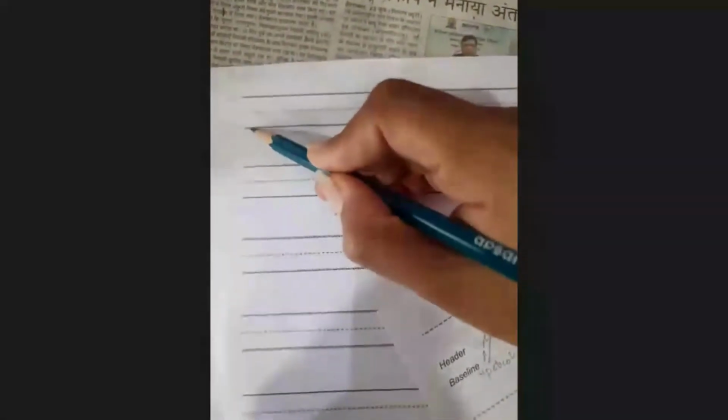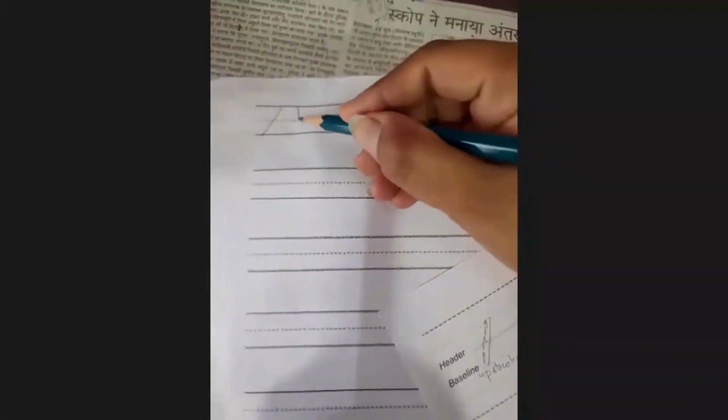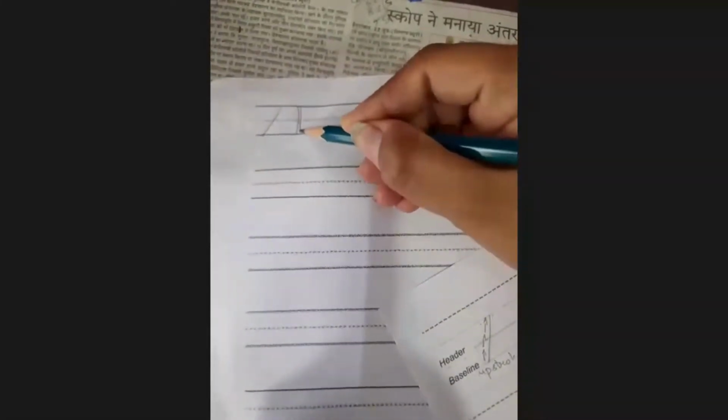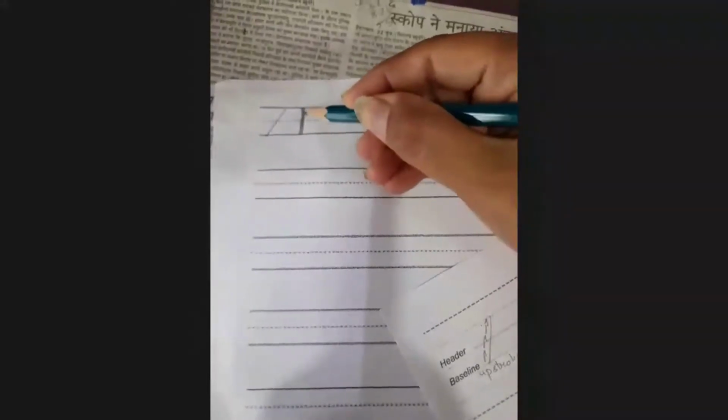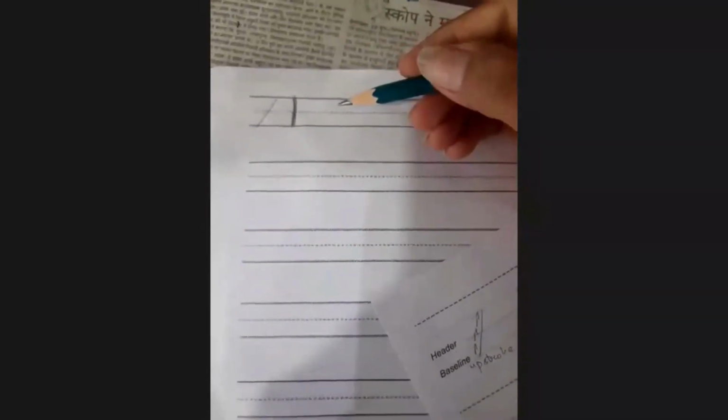See, this is an upstroke. This is an upstroke, a line going up. And this is a downstroke. It is a thick line. Upstroke is a thin line and downstroke is a thick line. See, this is an upstroke. And when we are coming down, it is thick.